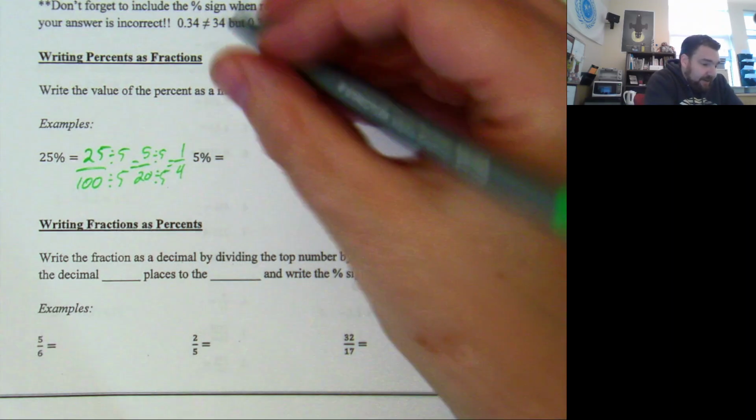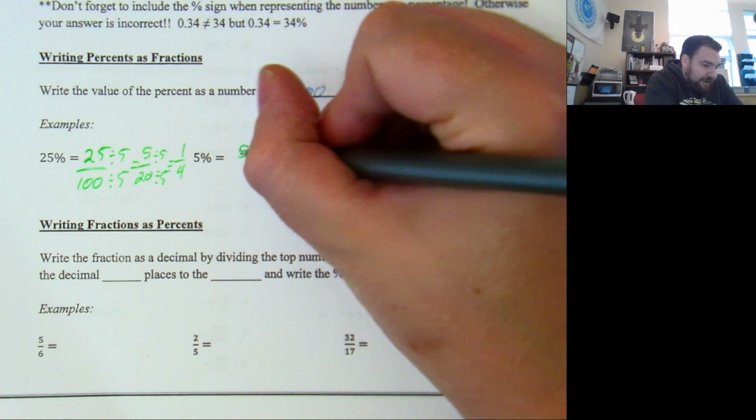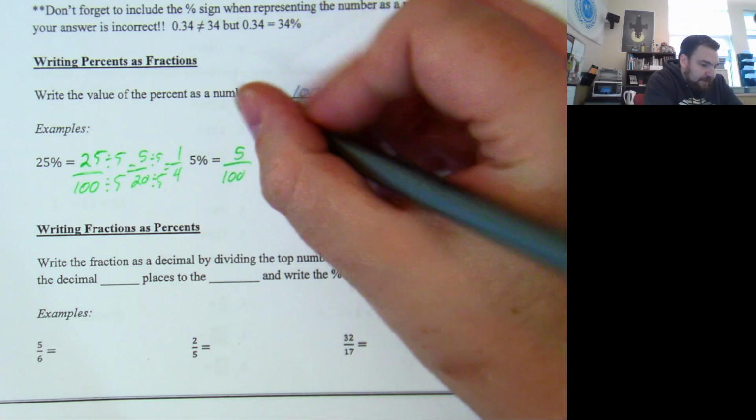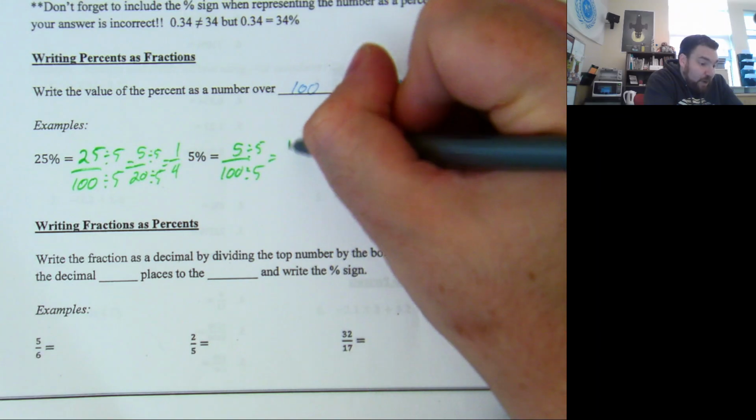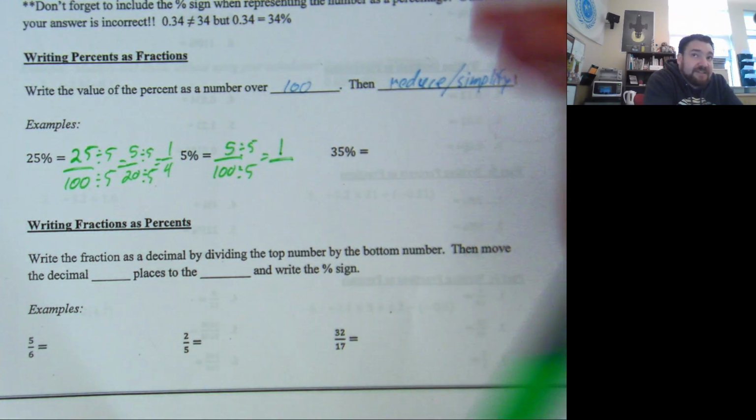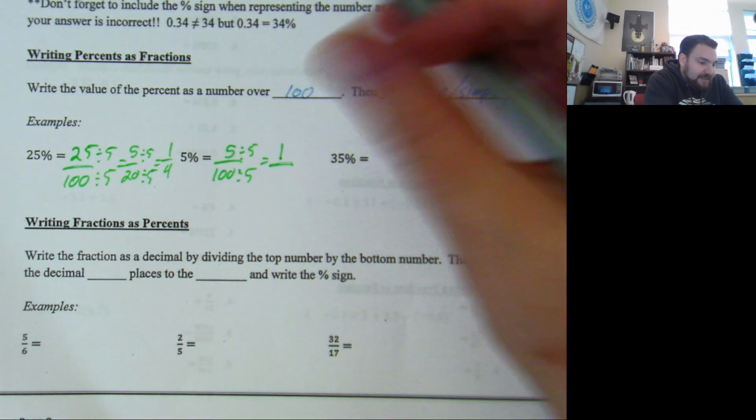Five percent is the same thing. You take the 5, you write it as a fraction over 100, and we reduce. Both divisible by 5. 5 divided by 5 is 1. 100 divided by 5 is 20.